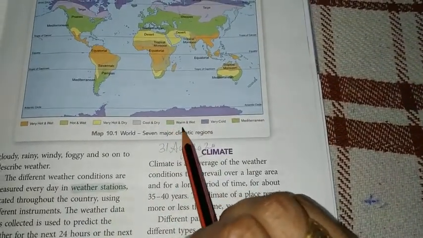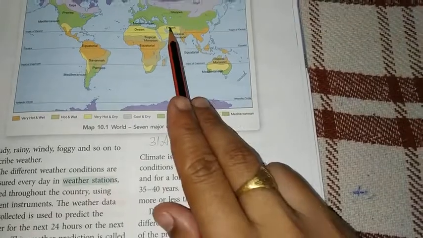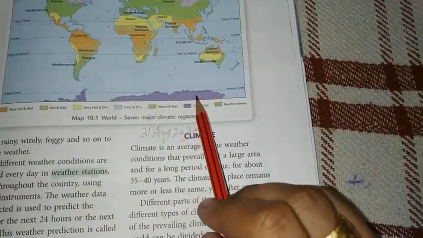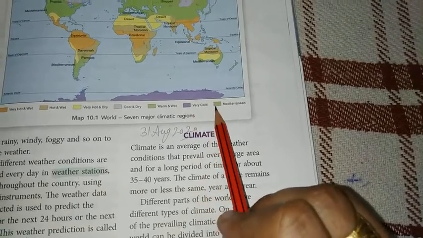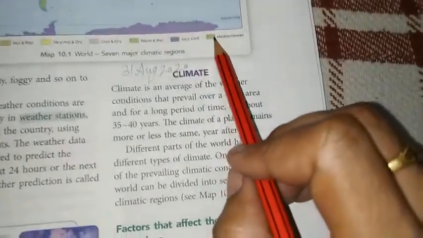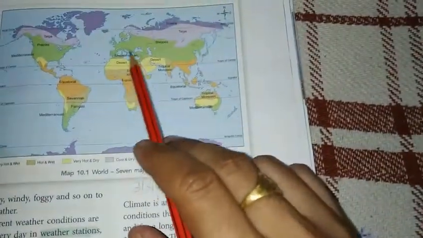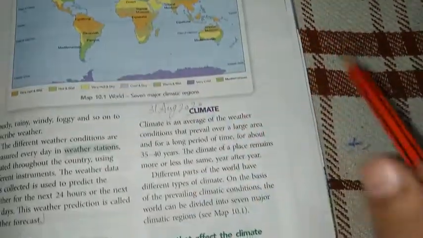Then greenish, warm and wet. Warm and also wet. Dark purple is very cold, and in between the lines comes the Mediterranean climate. So that is the climatic regions.